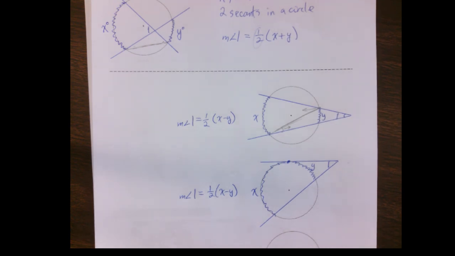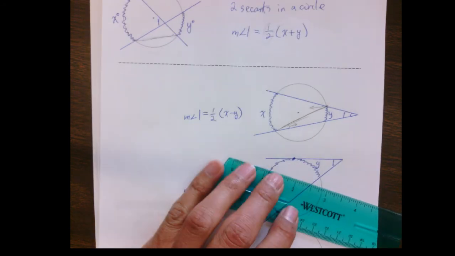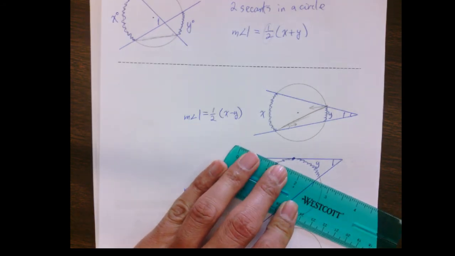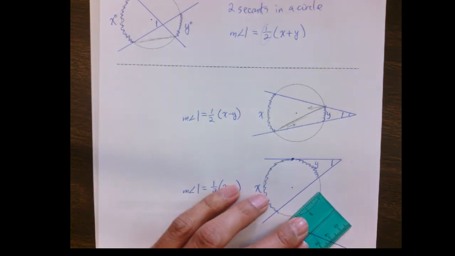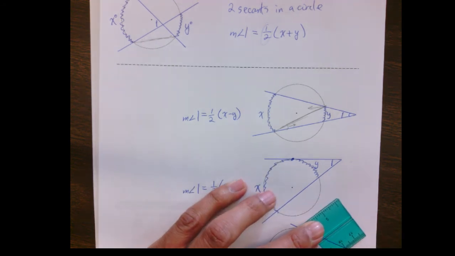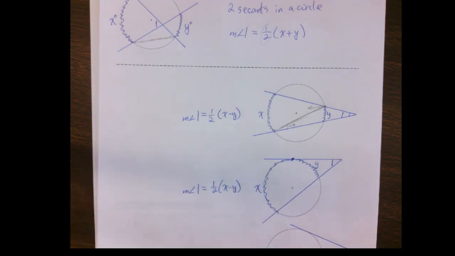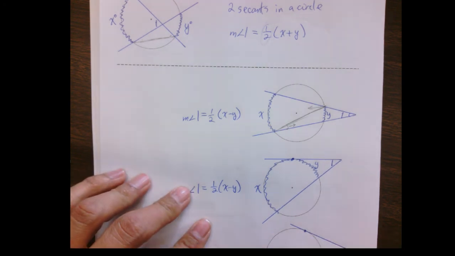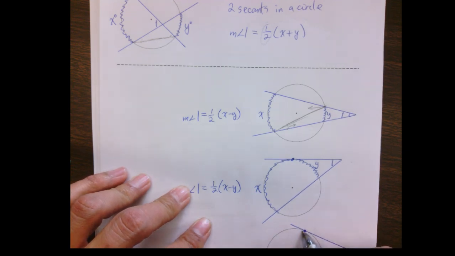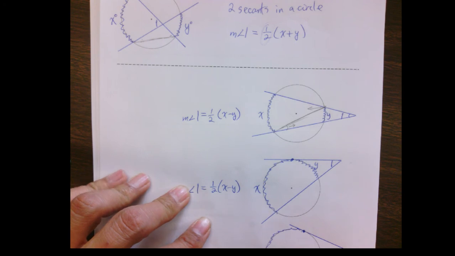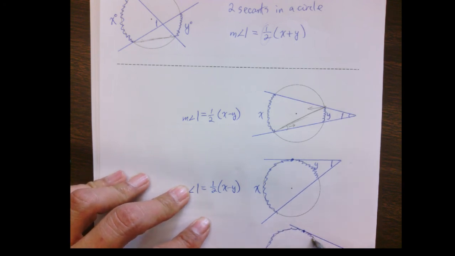So, let's deal with one more scenario, and that's with two tangents. So again, we're talking about angles here. Say we've got two tangents. And again, let's call this angle 1. Then here's a point of tangency, here's a point of tangency. You have to be a little careful here. We're going to again have our two arcs. This arc, let's call it x. And then this arc over here, we'll call that y.